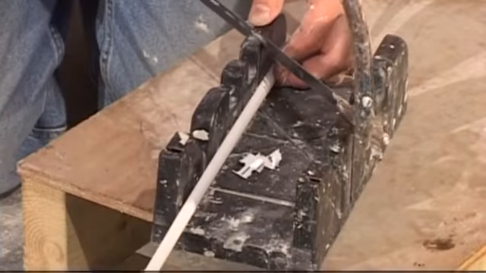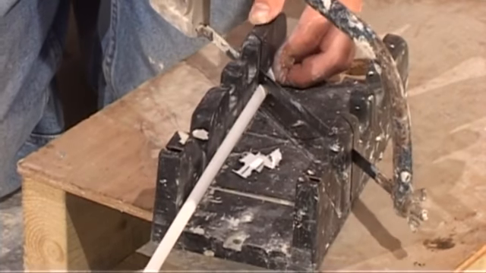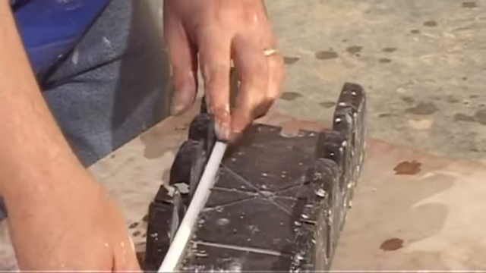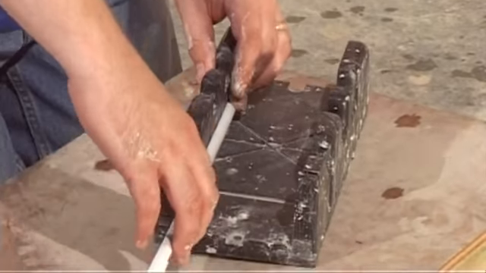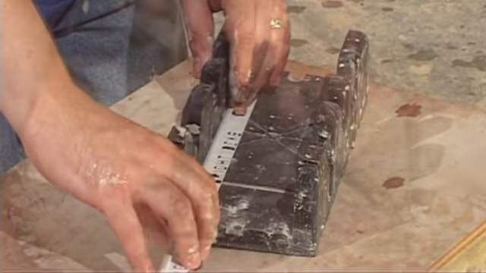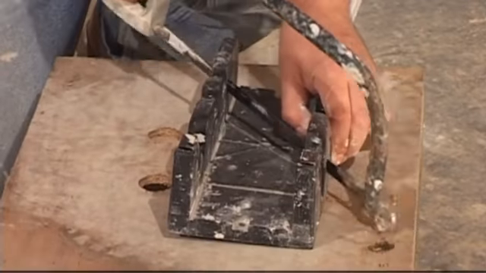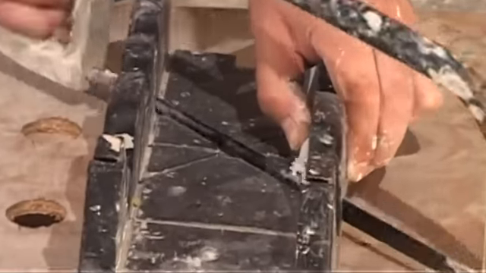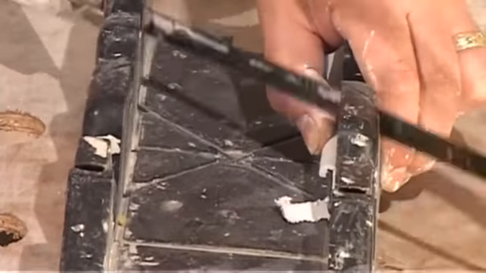Take your miter block and slide your bead to the edge of the cutting guide. Remember to have the trim standing in the miter block and not laying down, or you will make an incorrect cut. Taking our hacksaw, we cut away a 45-degree angle from both sides of the bead.